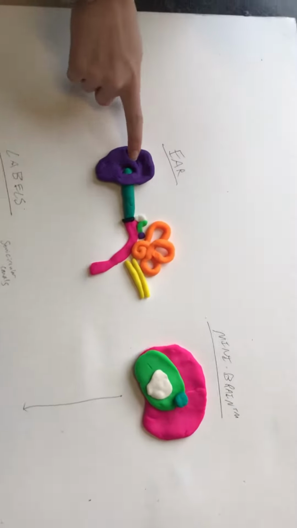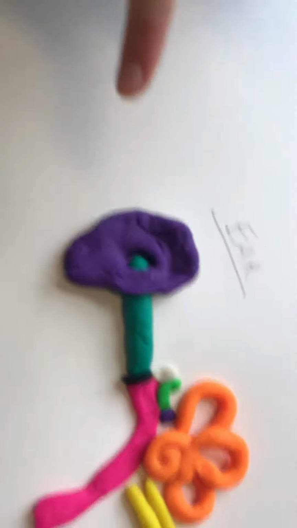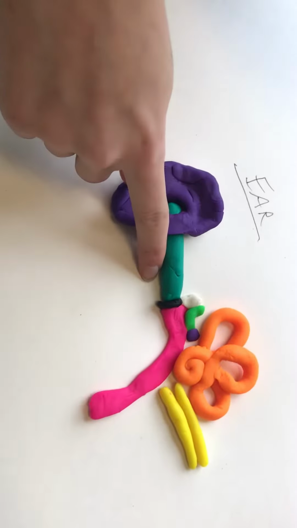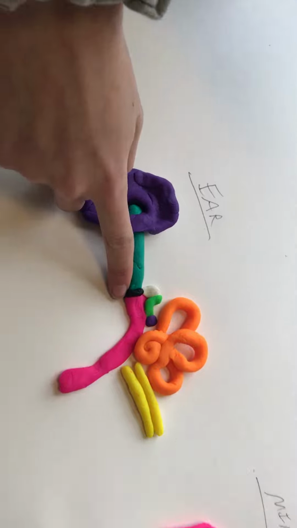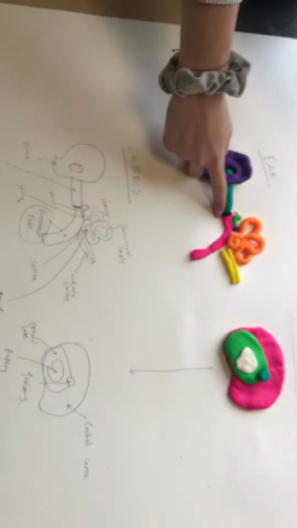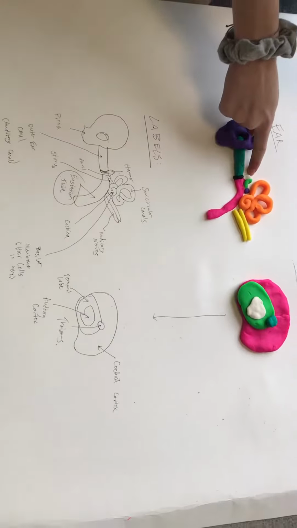Okay, so the pinna, or the outer ear, collects sound to move it further into the ear. The auditory canal, which is right here, moves and directs waves into the eardrum, which is right here. It's a thin piece of membrane that vibrates when sound waves hit it. And then we have the hammer, which is this little bone.